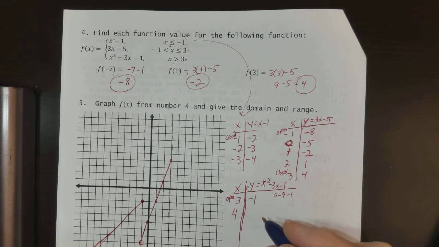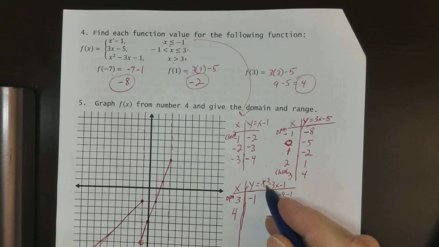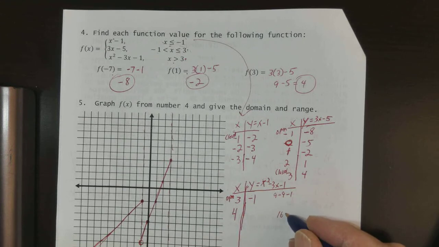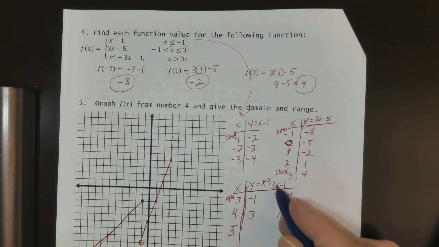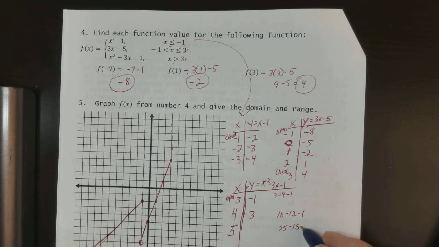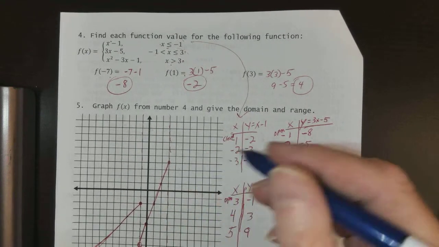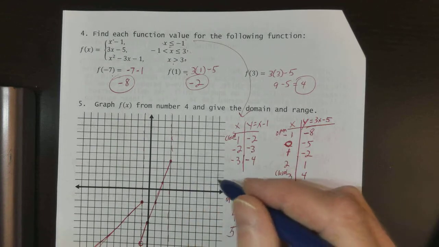Let me put 4 on here. That's 16 minus 12 minus 1, which is 3. Let me put 5 on here. That's 25 minus 15 minus 1. That's 10 minus 1. That's 9. That's about all I'm going to get on there. So that gives me a good idea of where to start.